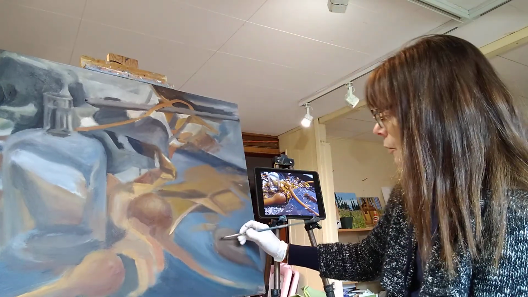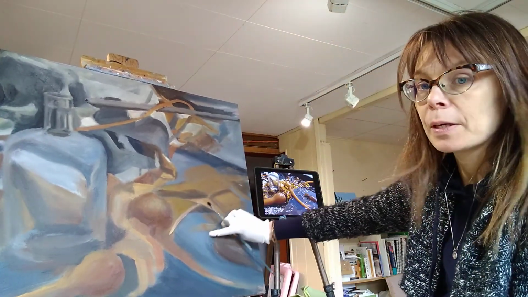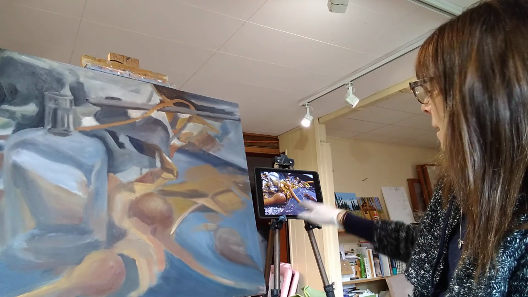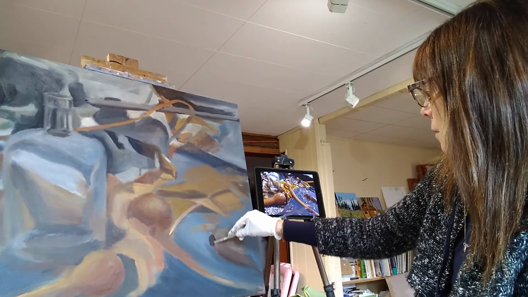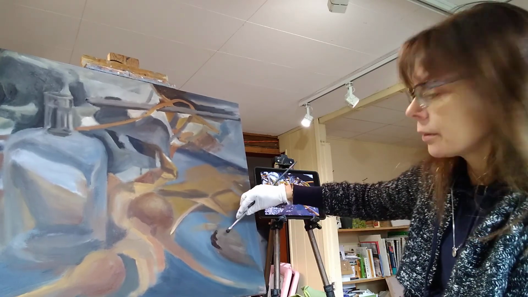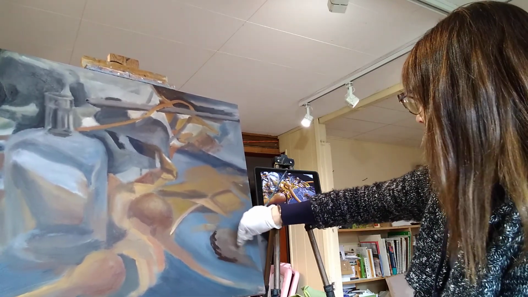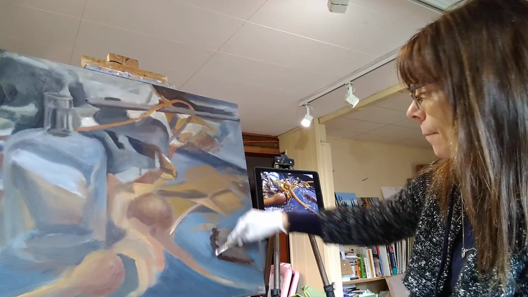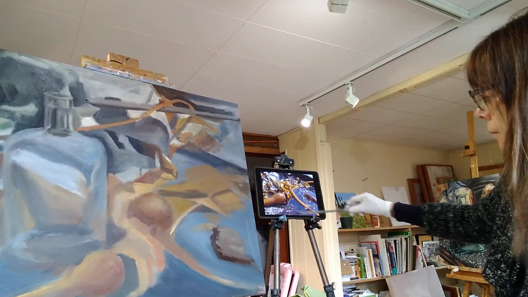All right. So here we have the kelp here. I'm going to go ahead and put in the dark areas. Check my angle.